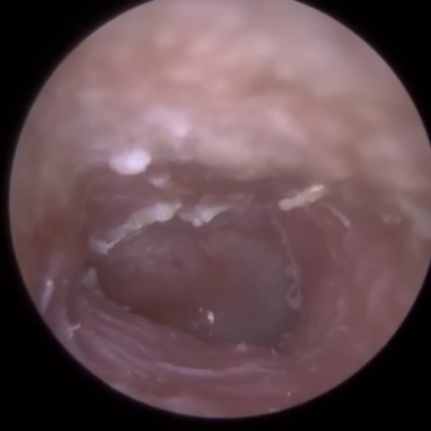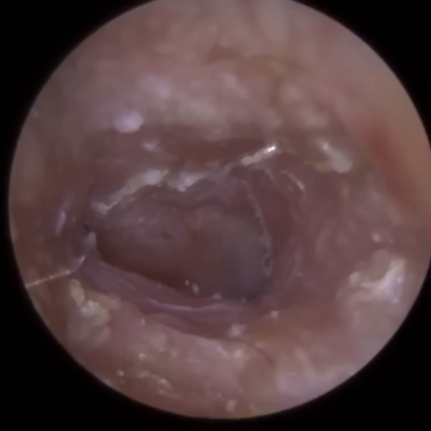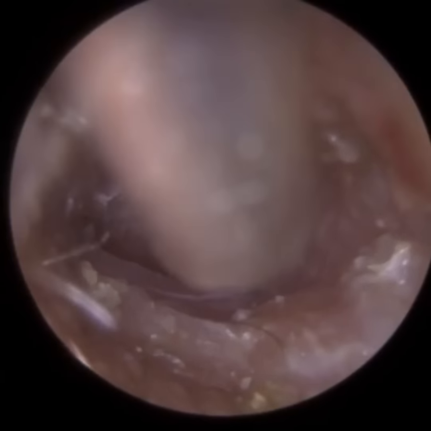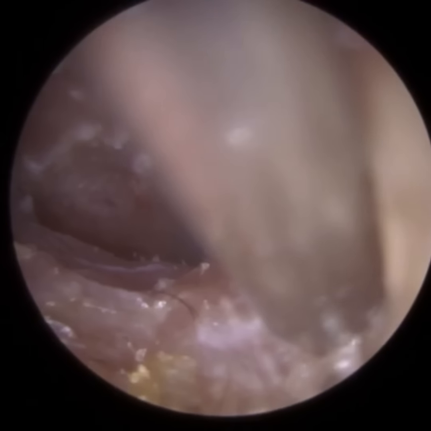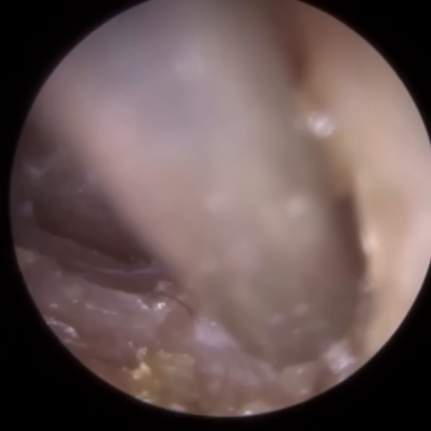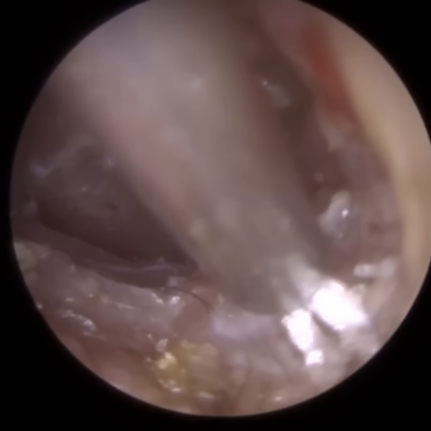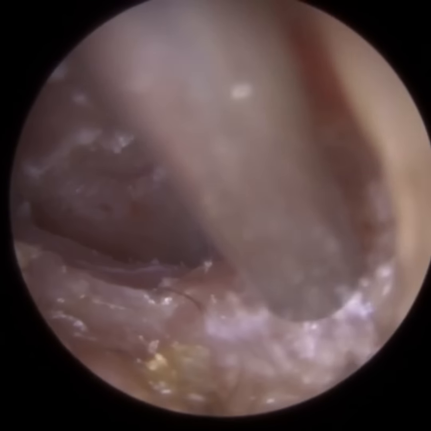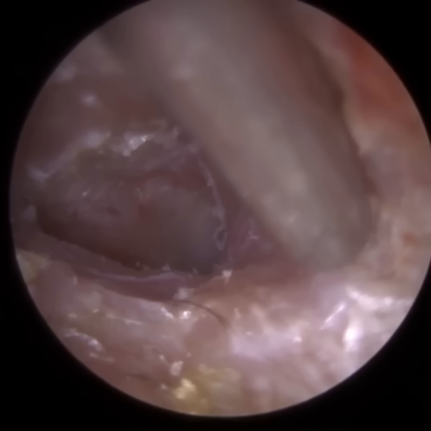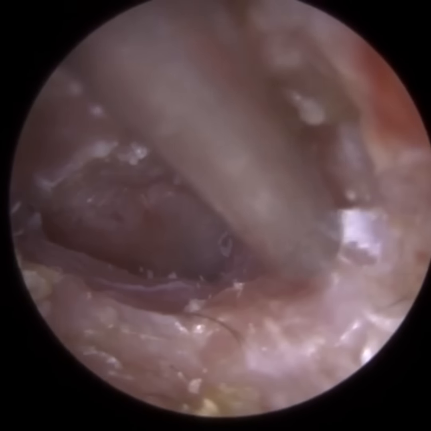So the patient's been advised not to use cotton buds, not to get water in the ear, written to their GP to get some medication for this, and after which they're going to use sodium bicarbonate drops on a weekly basis and attend in 6 months just as a routine appointment as a follow-up. So just some dead skin here. Just want to see if that will remove, but it won't.